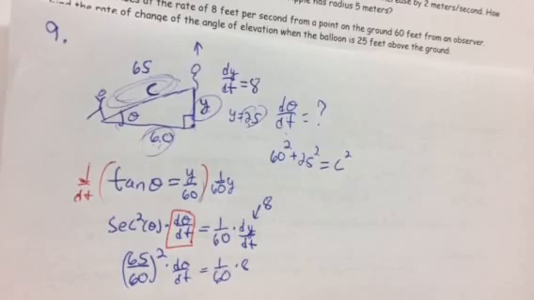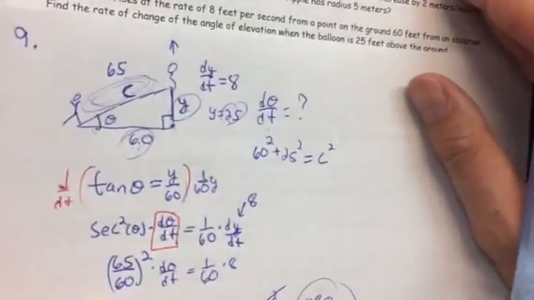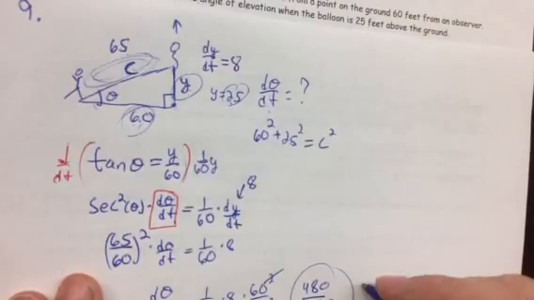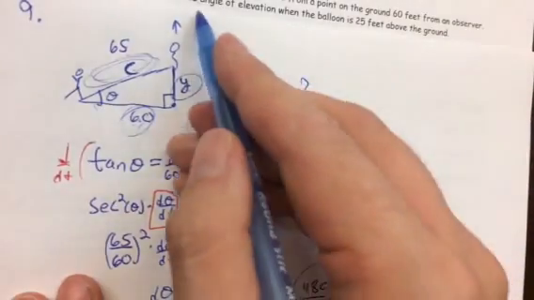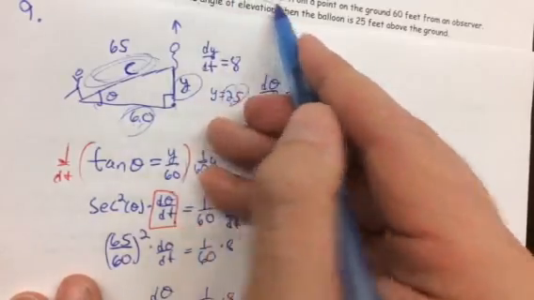D theta dt equals 1/60th times 8 times, multiplied by the reciprocal, 60 squared over 65 squared. I don't feel like simplifying this. I mean, I can do some simplifying. It's 480 divided by, what's 65 squared? 4,225. I don't know what this simplifies to, but it's something. And let's see, this will be measured in radians per, what was it changing in? Second.